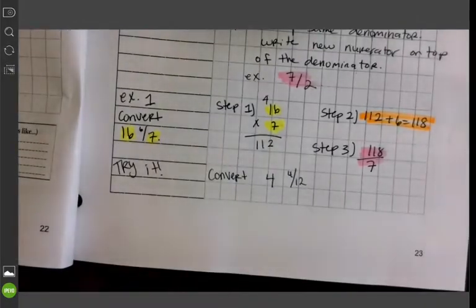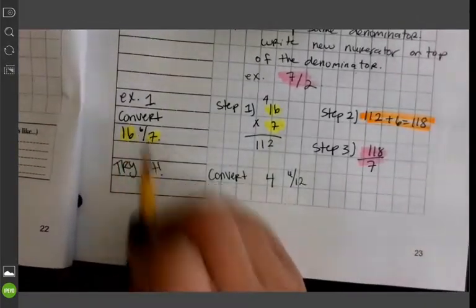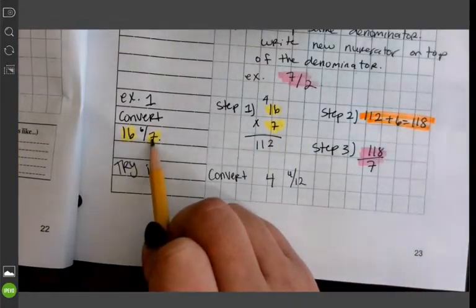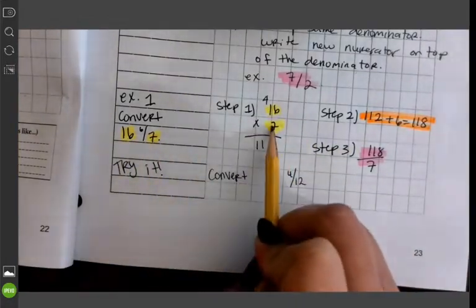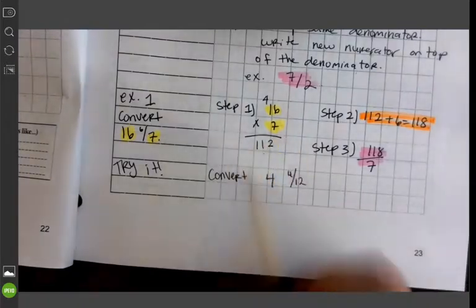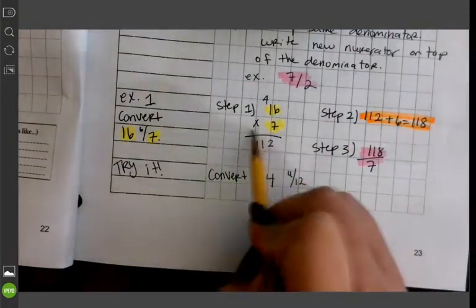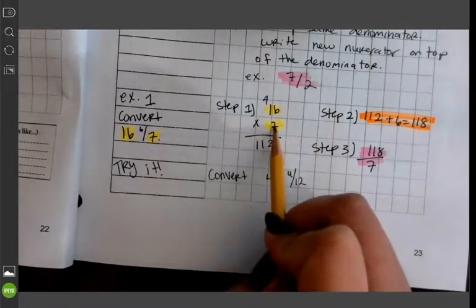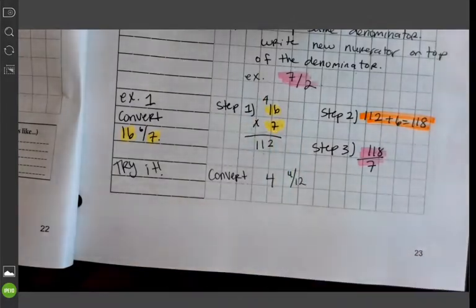Example 1. Let's do an example. Let's convert 16 6/7. Step 1, whole number by denominator. 16 times 7 is 112. I already did that math for you. 6 times 7 is 42, put a 2 here, put a 4 there. 1 times 7 is 7. 7 plus 4 is 11.